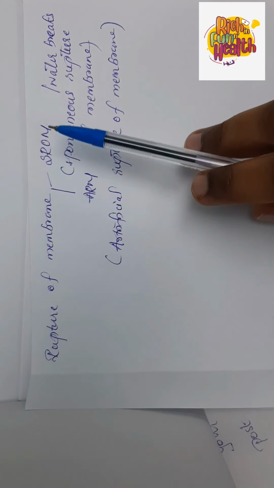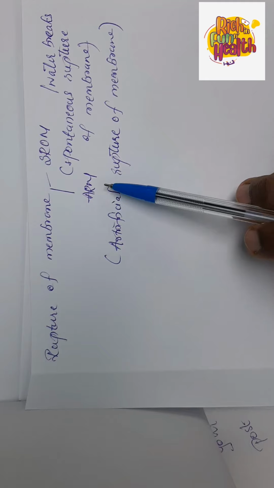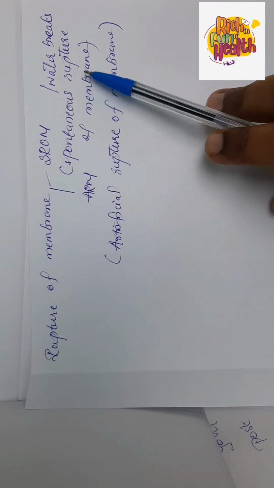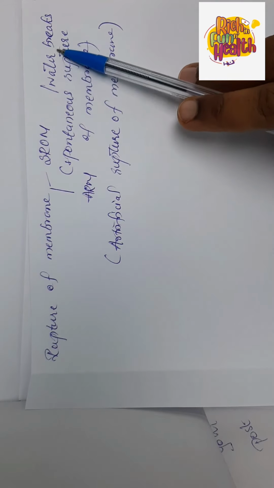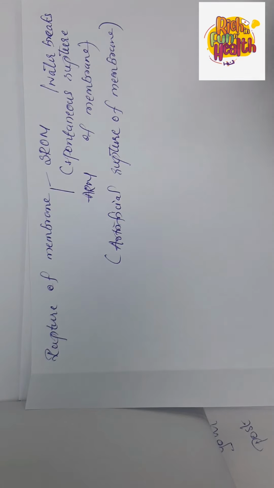Next comes the rupture of membrane. Rupture of membrane we can divide into two: spontaneous rupture of membrane and artificial rupture of membrane. Spontaneous rupture of membrane, otherwise called water breaks, is what we can see normally. The patient may experience it even when they are at home, all of a sudden. They will feel like a flush of water from the vagina.